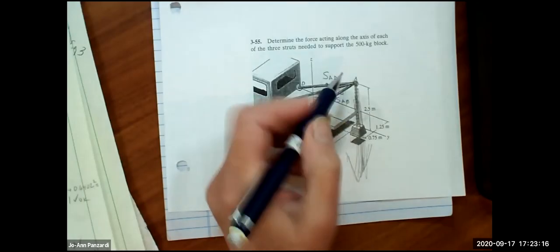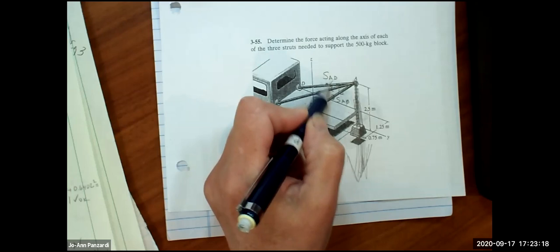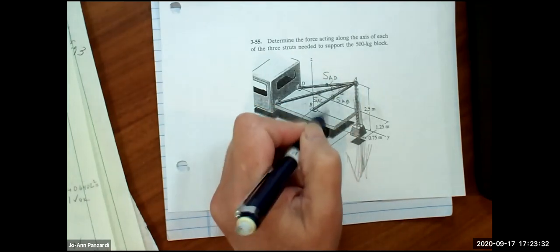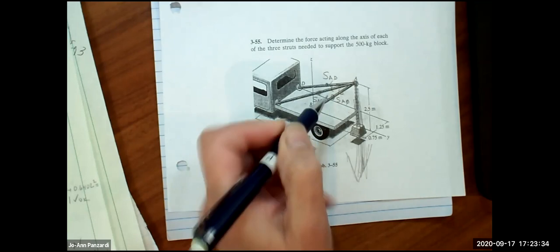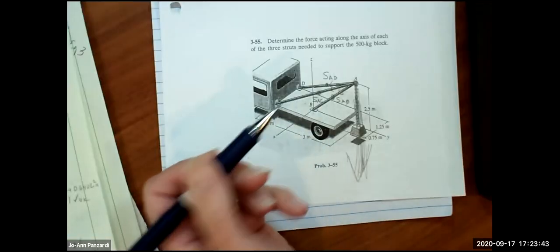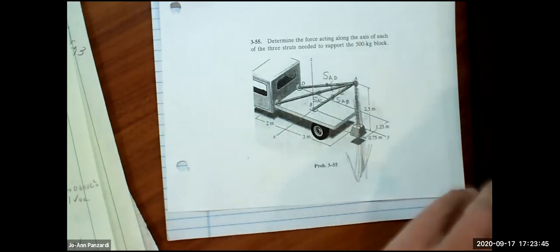Isaac, is it possible for them all to be in tension in this problem? No, that would cause an acceleration, because there's no forces going in the other direction. Right, if the weight's going down and all these are going down, this thing is just going to collapse. There's got to be something holding it up. It looks like AB has to be compression. It could be AB, that's right. Okay, but we're going to check.